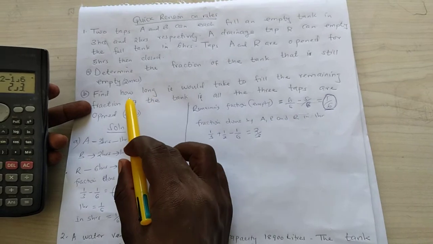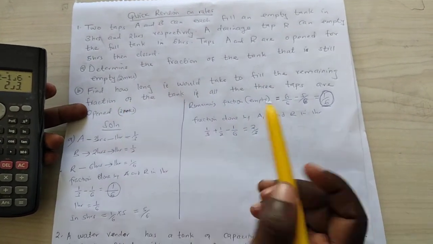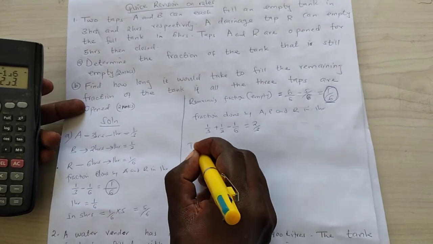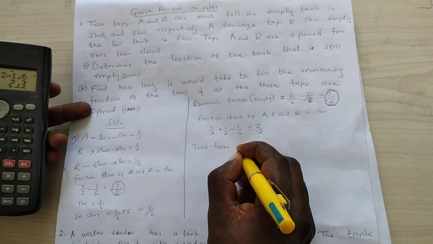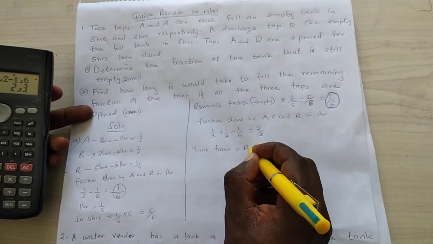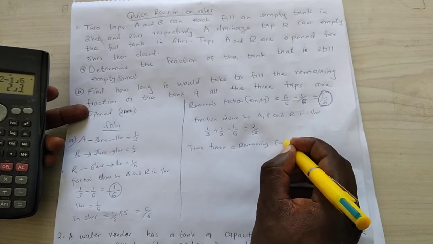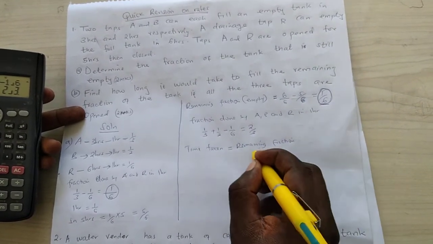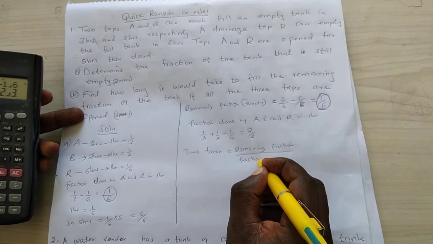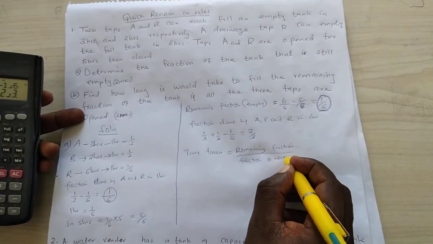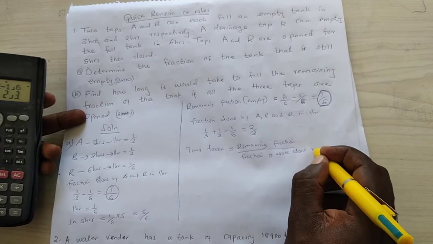But we need to calculate the time taken, or how long would it take to fill the remaining fraction of the tank. So time taken will be equal to remaining fraction to be filled, you divide by the fraction of work done by all in 1 hour.